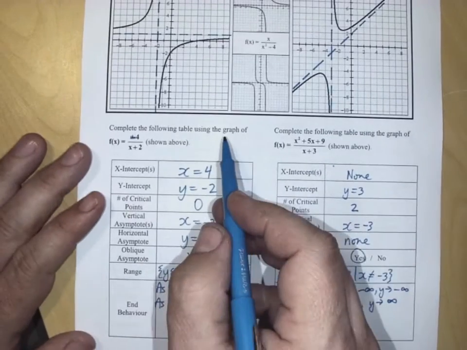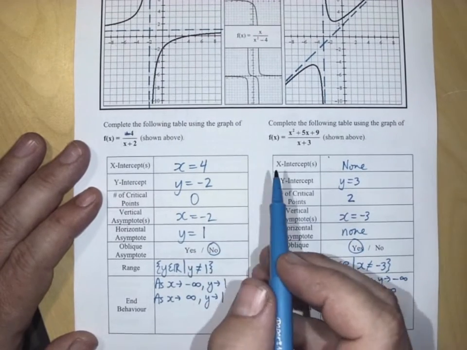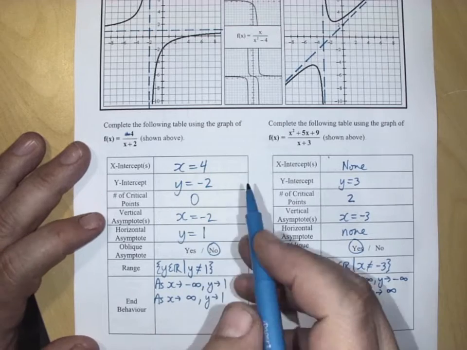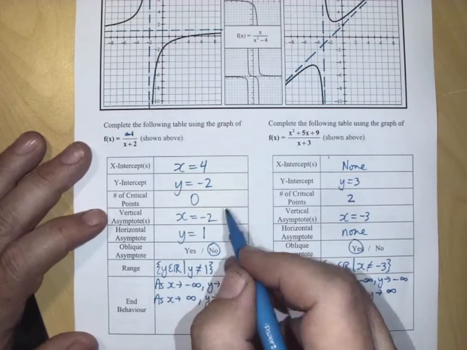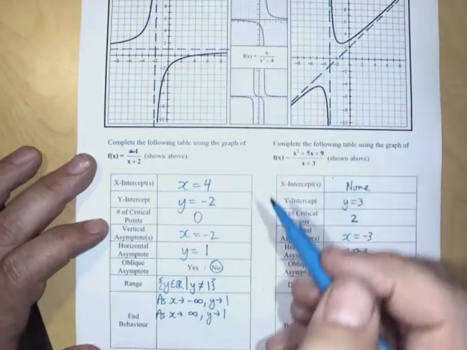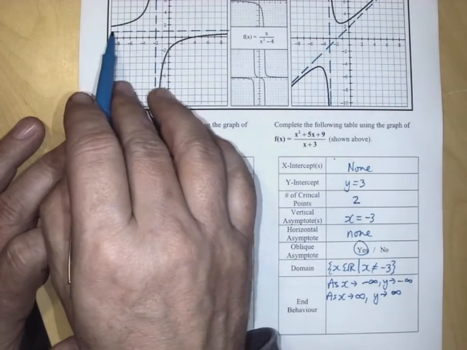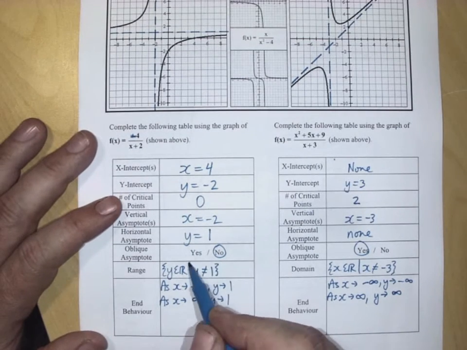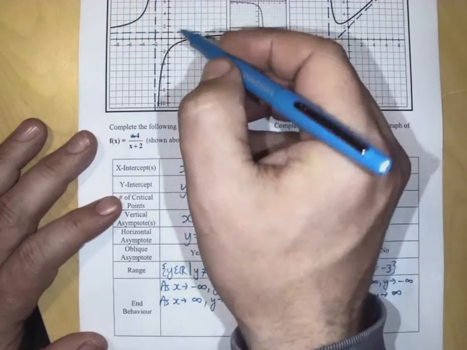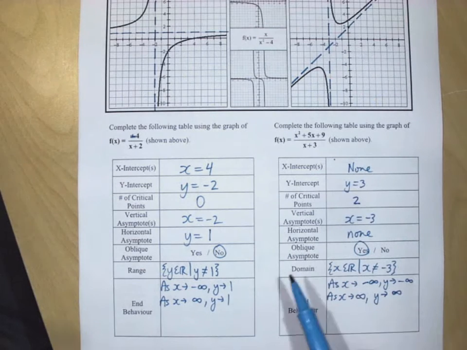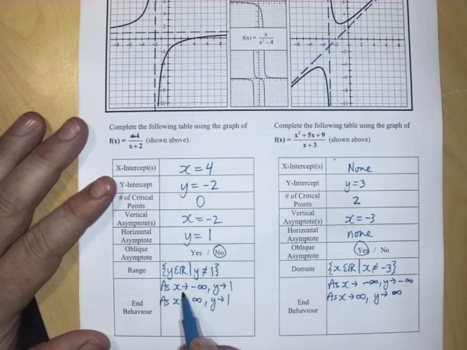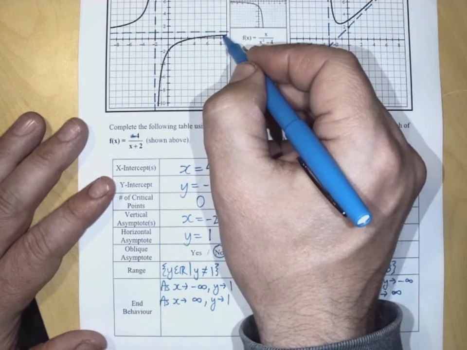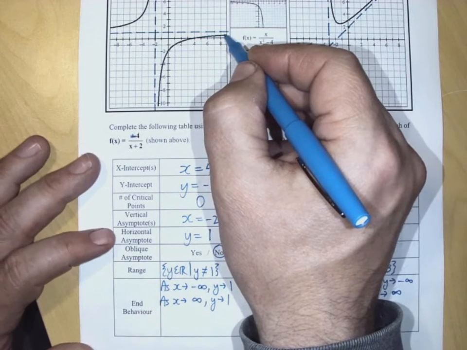So, completing the table from the graph above, we have an x-intercept of 4, a y-intercept of -2, 0 critical points, a vertical asymptote of x equals -2, that's this one, straight up and down, a horizontal asymptote at y equals 1, that's this one, straight across. We have a range of y in the reals such that y cannot equal 1, that's the only y value that y is not allowed to be. End behavior, as x approaches negative and positive infinity, y is approaching that 1, that horizontal asymptote at 1.